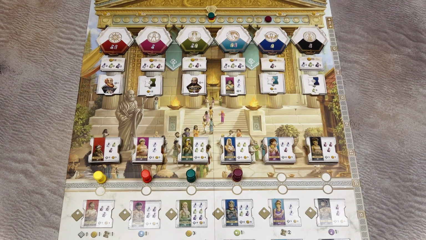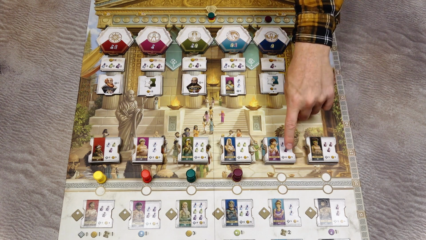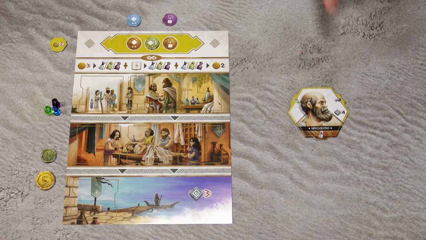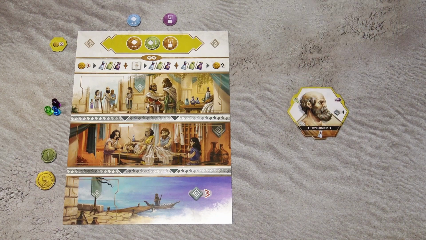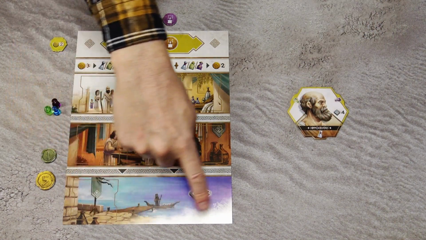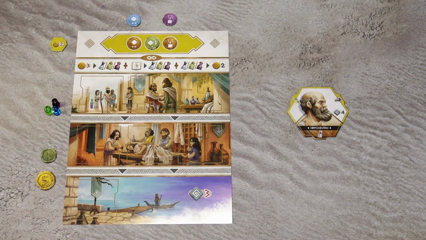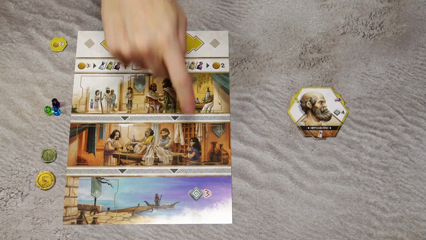You gain points for each patient you heal and for each doctor who fulfilled all their contracts. On the other hand, if you have any patients in this Hall of Hades area, so all the patients you have not healed over the course of the game, you would lose 3 victory points for each of those.